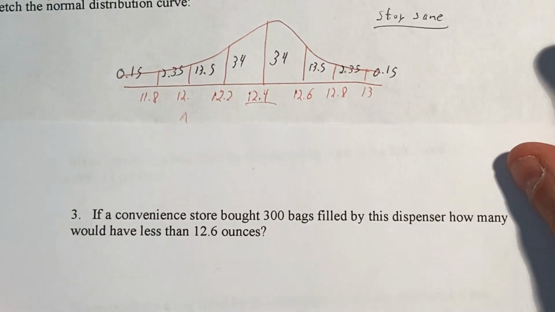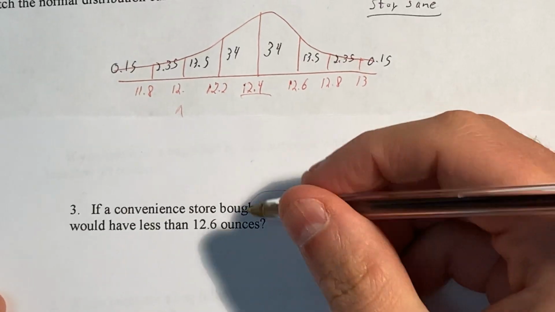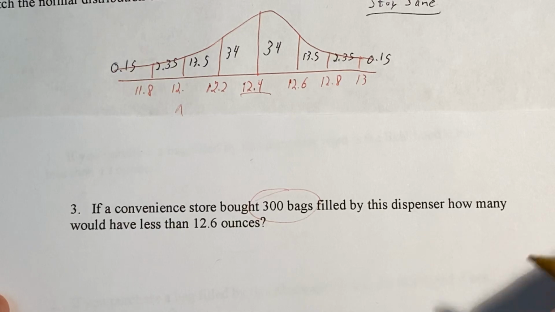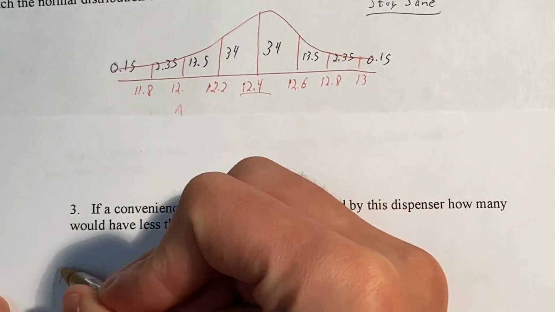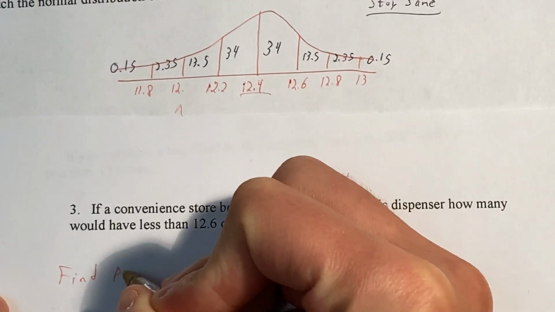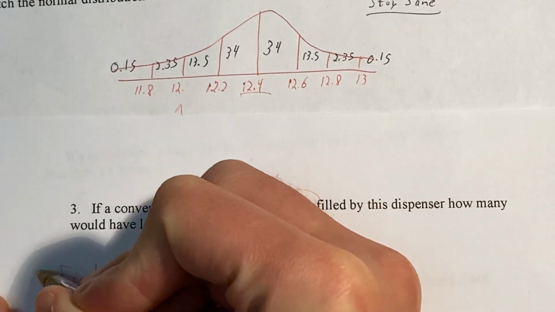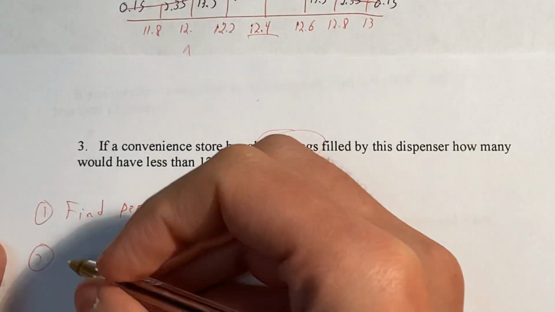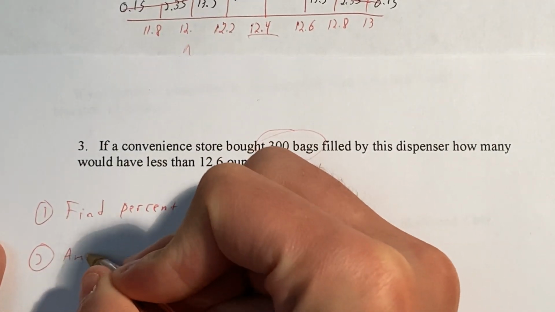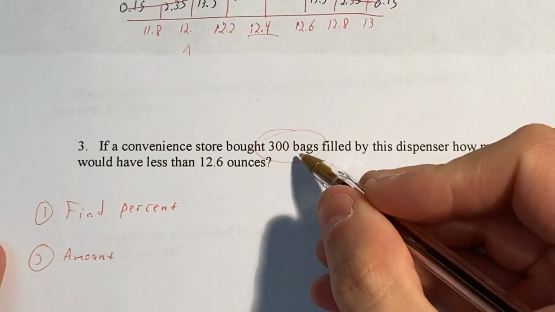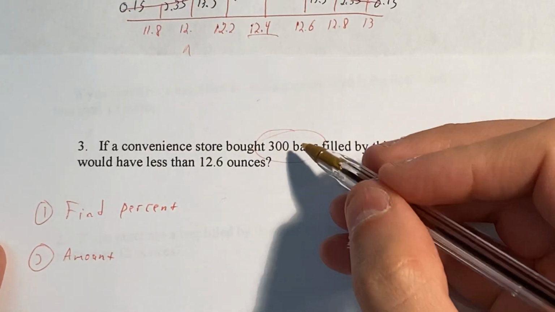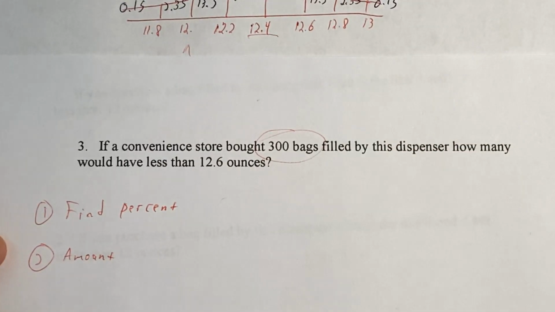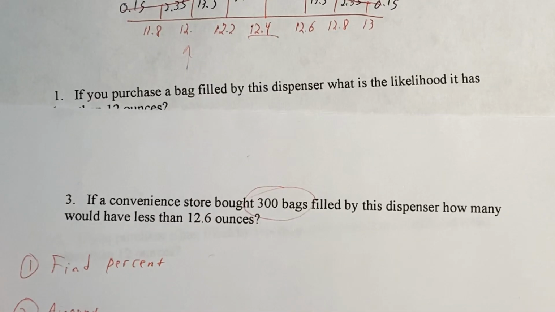using the same figure, of course. If a convenience store bought 300 bags, so this time we have an actual amount, how many would have less than 12.6? So the first thing you want to do is find the percent, right? In the previous ones, that was just it, find the percent. But the second step is once you find the percent, you have to find the amount that it would be. Because if there's 300 bags and it's like 20% or whatever, you'd have to find 20% of 300 to find the actual answer. So let's go ahead and do that.